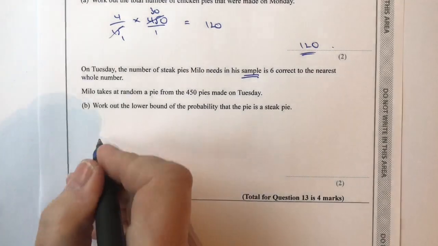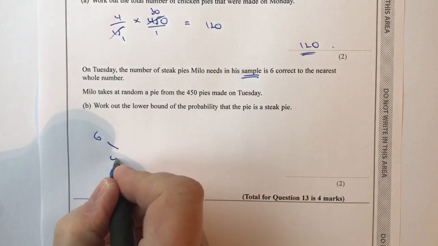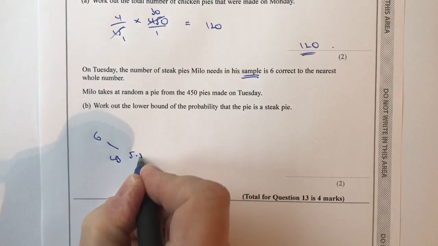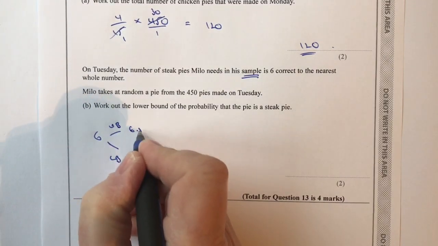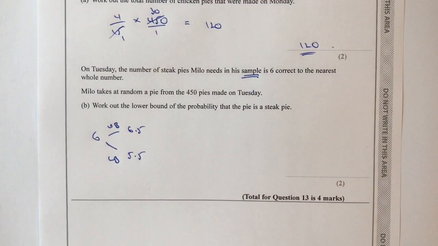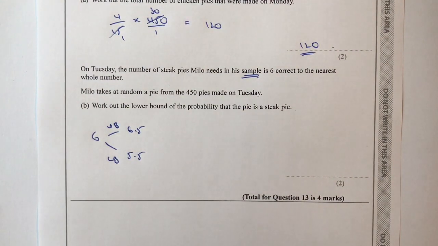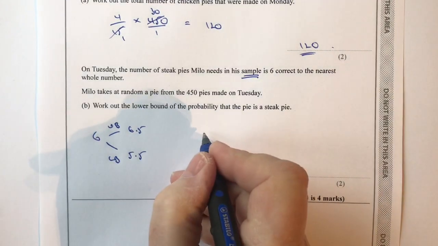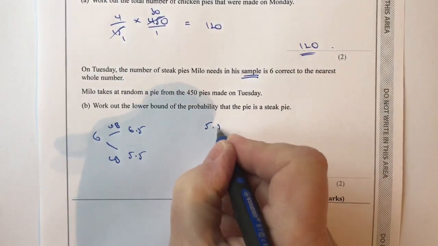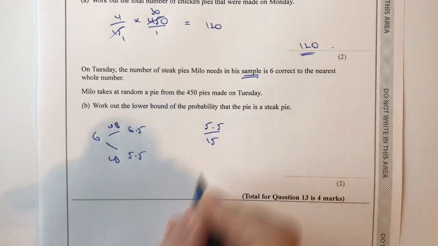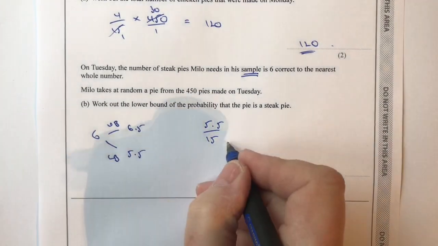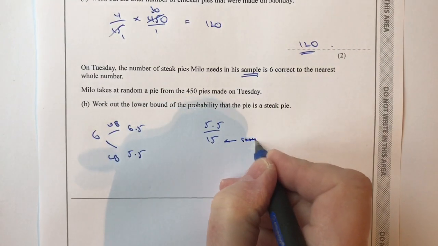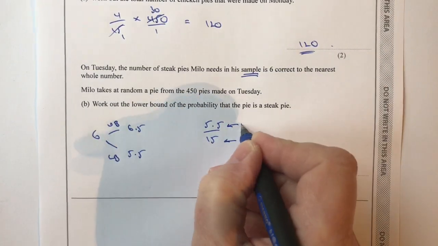So that means that the lower bound of 6 would be 5.5 and the upper bound of 6 would be 6.5. Okay, so he normally takes 15 out of the sample. So in other words, we really need the lower bound of the probability to be 5.5 out of the 15 sample pies taken. So this is actually the sample, and this is the lower bound.